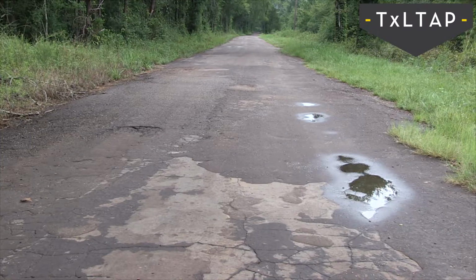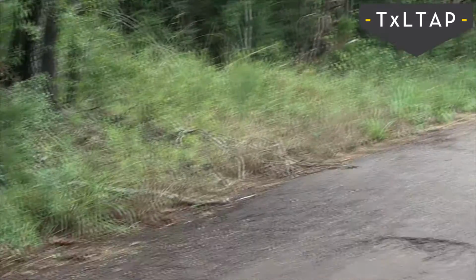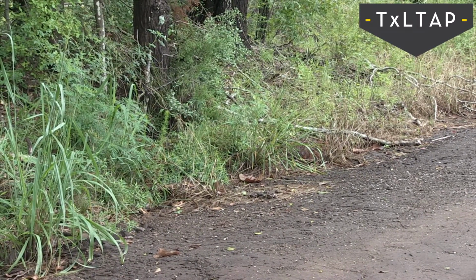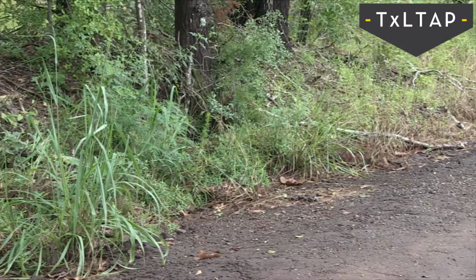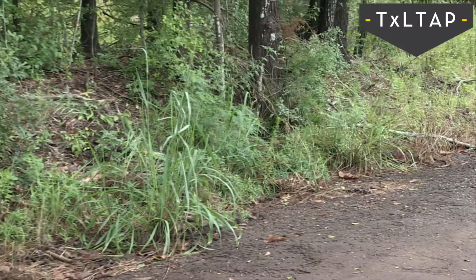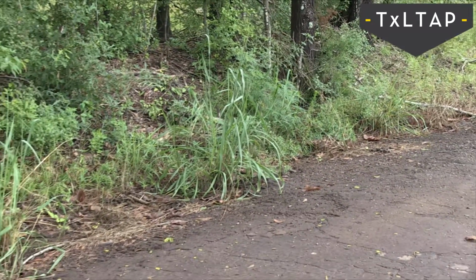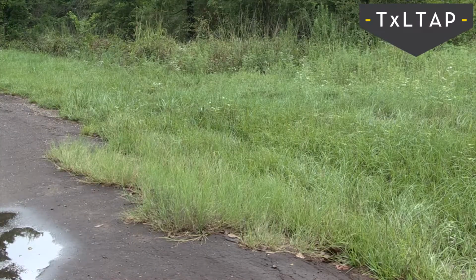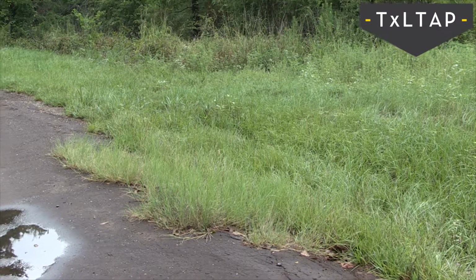Observe what is holding water and not holding water. What is performing or not performing. Obviously, these ditches are not performing well because of the debris in the ditch plus the Johnson grass. Eradicate that if at all possible. Speaking of plants, here is vegetation growing up on the edge of the road.